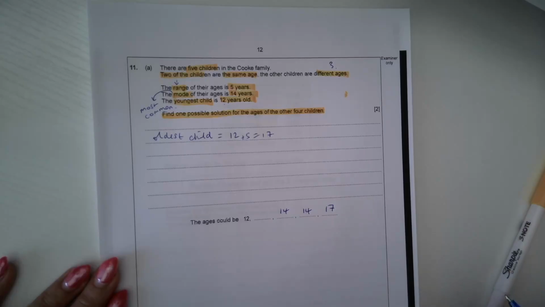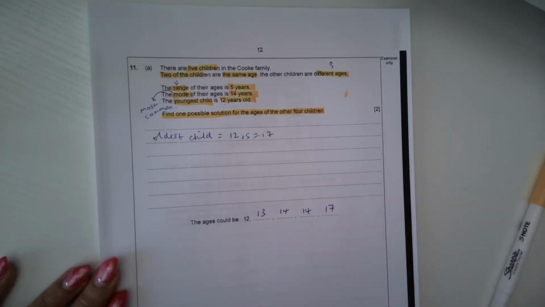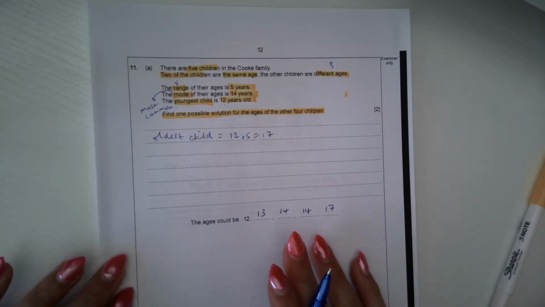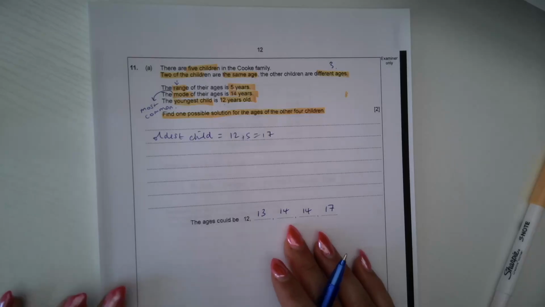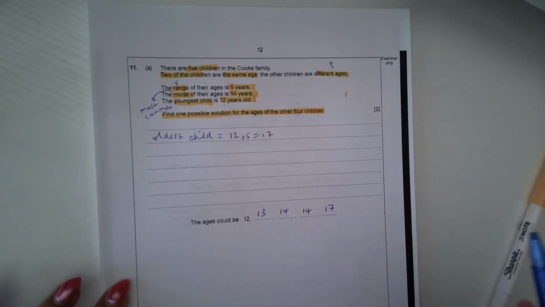And then we want a possible age for the 4th child that we've not mentioned yet. So these are in order. So as long as it's between 12 and 14. So I'm going to say that they are 13. Now there's more than one possible way you can do this. Okay, you might have also done 12, 14, 14, 15, 17 or whatever, but that's the way I'm going to go with this one.